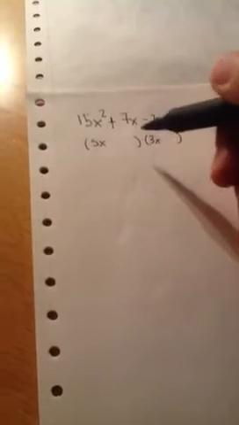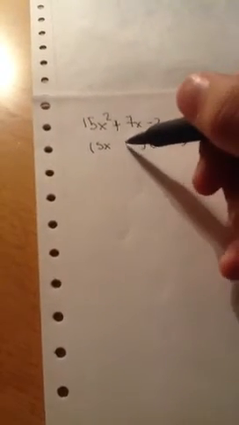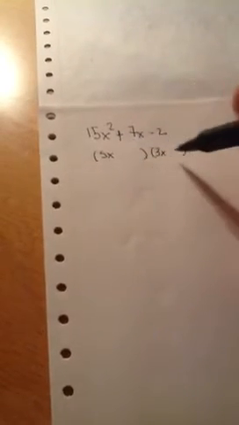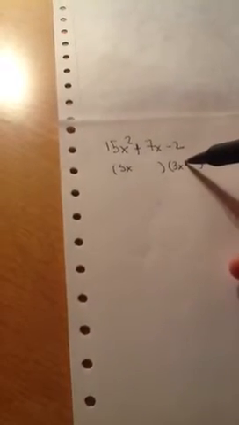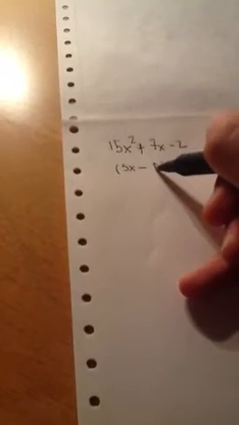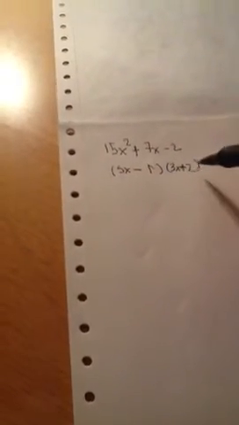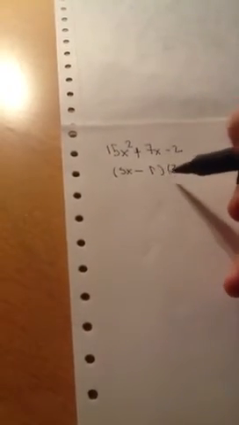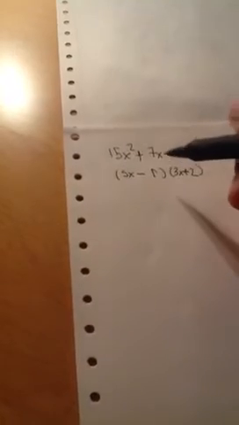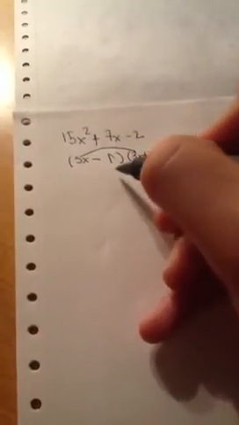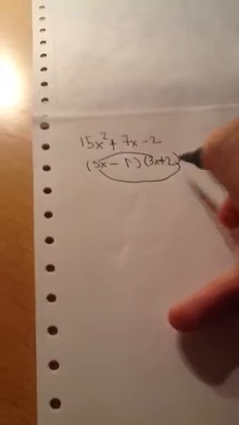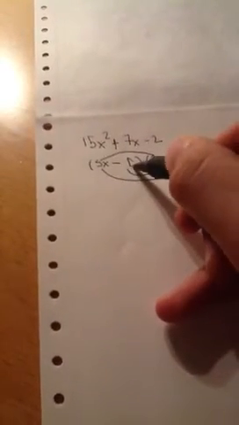Well, I know that the greater one is going to be positive, because this is positive, so if we multiplied 3 times 1, if I put the 1 here, that would give me 3, and 5 times 2 here, that would give me 10, and if this was positive 2, and this was -1, then these two would multiply together to equal -2, and these two would add together to equal 7x, because you do FOIL first, and then you go outer, inner, and then last.